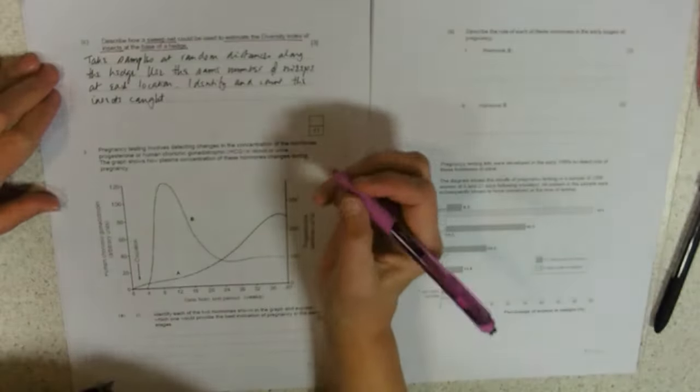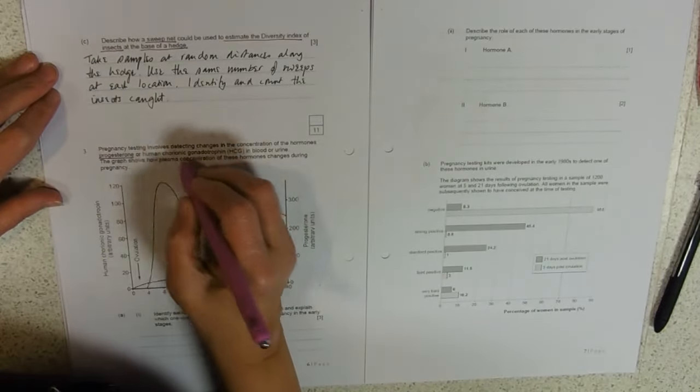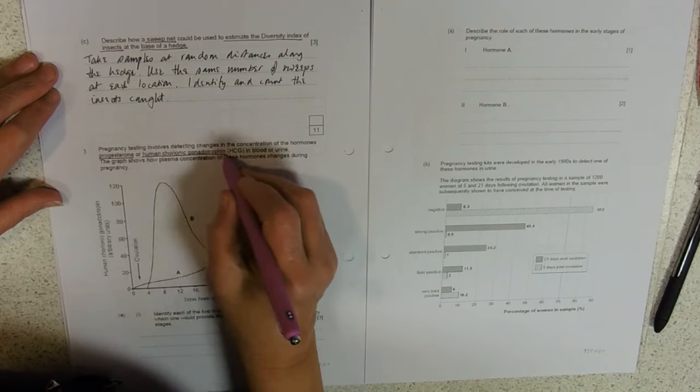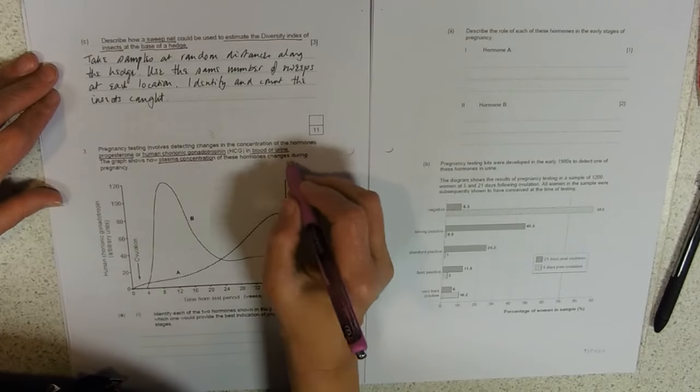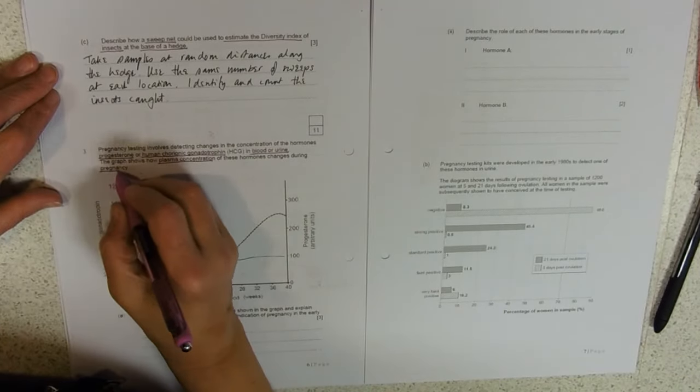Okay, so this is question 3 from paper 6B, and we've got a lovely graph. I can already see it's got progesterone on it. Gotta love a hormone. So, pregnancy testing involves detecting changes in the concentration of the hormones progesterone or human chorionic gonadotrophin in blood or urine. The graph shows how plasma concentration of these hormones changes during pregnancy.